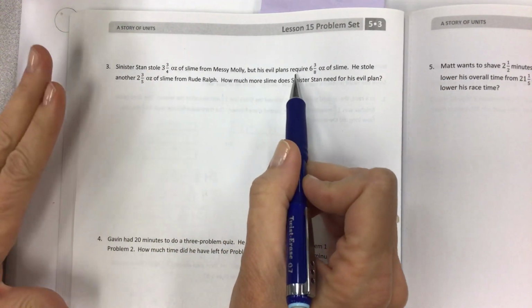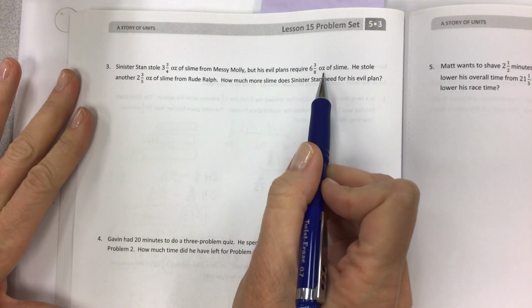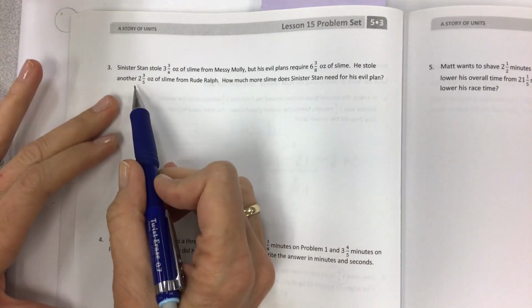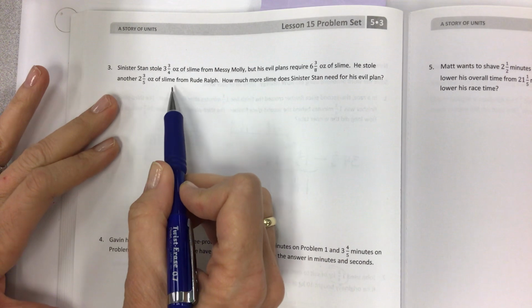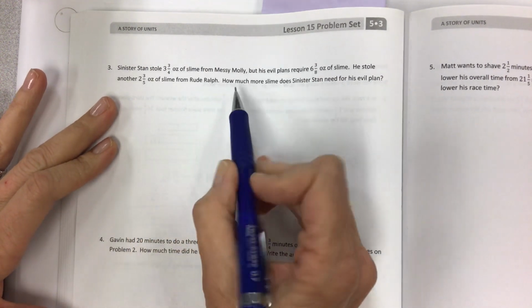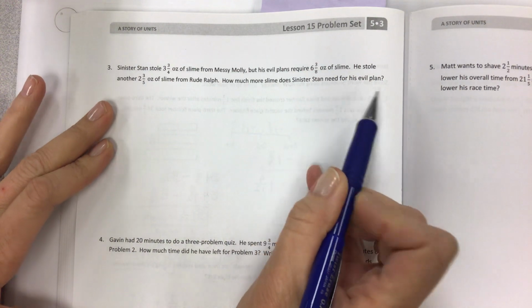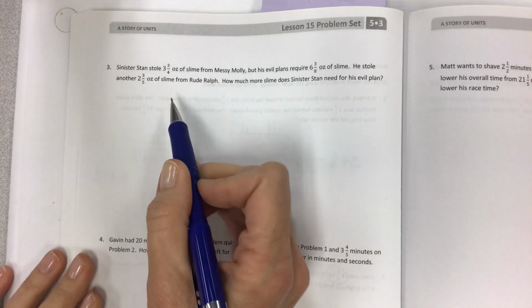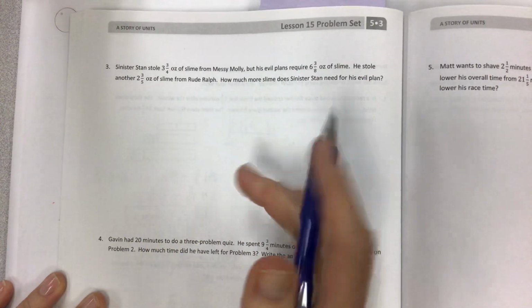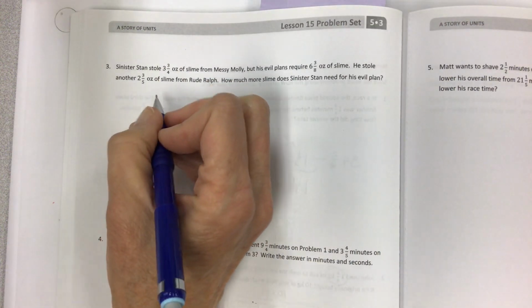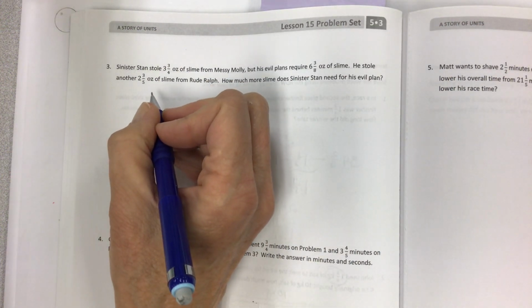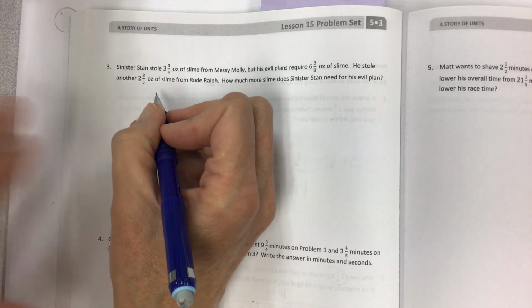But his evil plans require 6 3/8 ounces of slime. He stole another 2 3/5 ounces of slime from Rude Ralph. How much more slime does Sinister Stan need for his evil plan? Try to read this 5 times fast without getting this tongue twister all messed up. All right, another place for a great tape diagram.